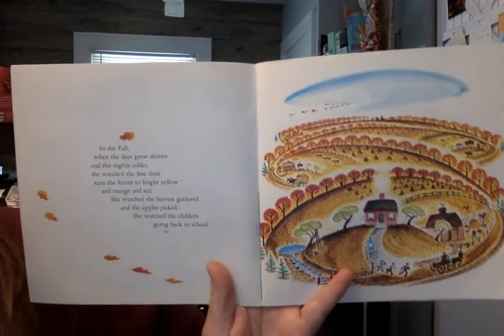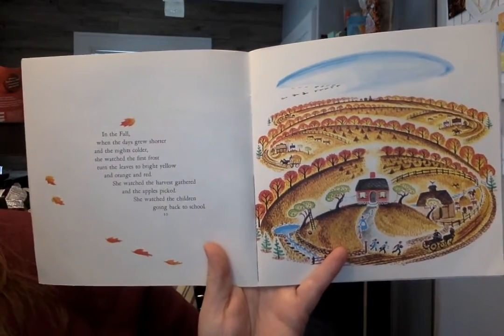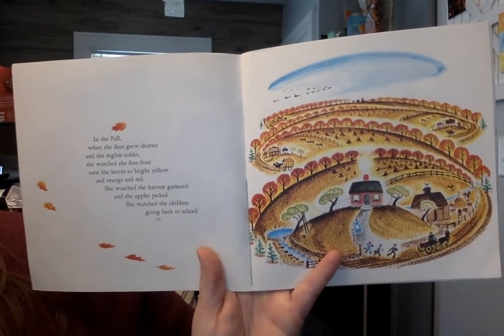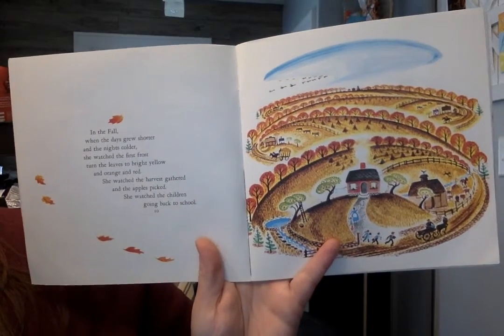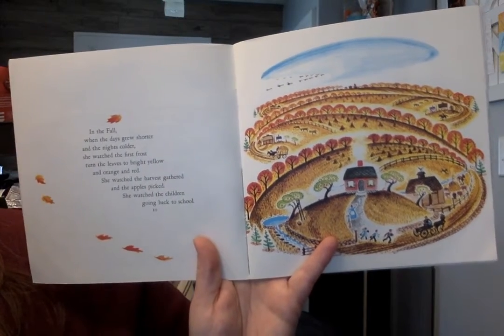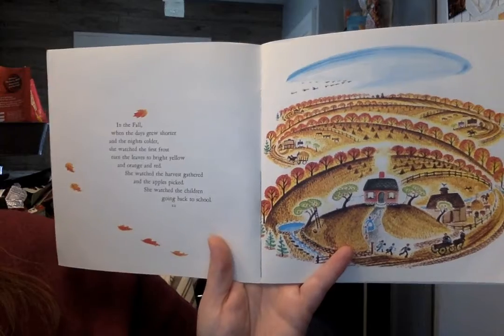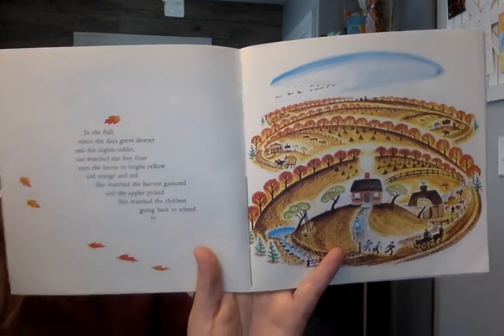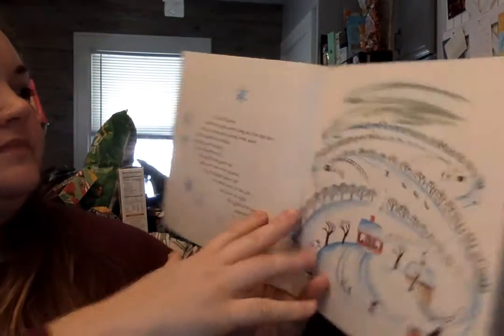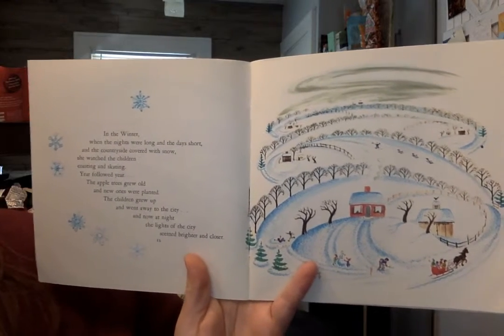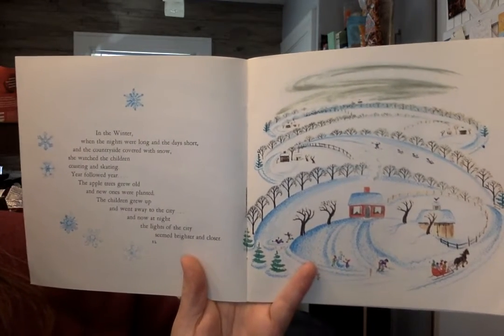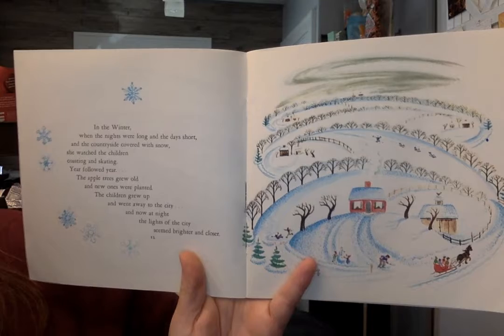In the fall, when the days grew shorter and the nights colder, she watched the first frost turn the leaves to bright yellow and orange and red. She watched the harvest gathered, all the apples picked. She watched the children going back to school. In the winter, when the nights were long and the days short and the countryside covered with snow, she watched the children coasting and skating.